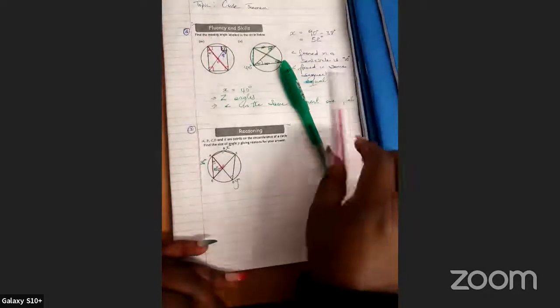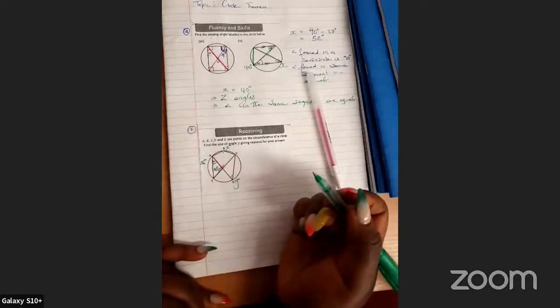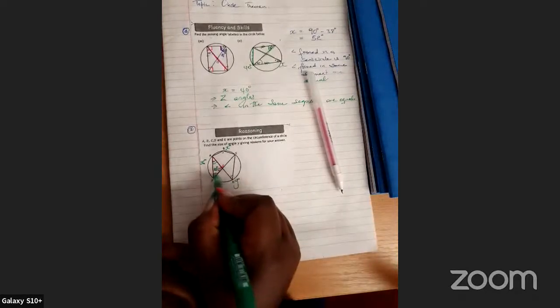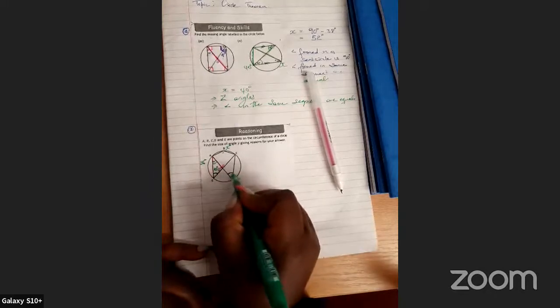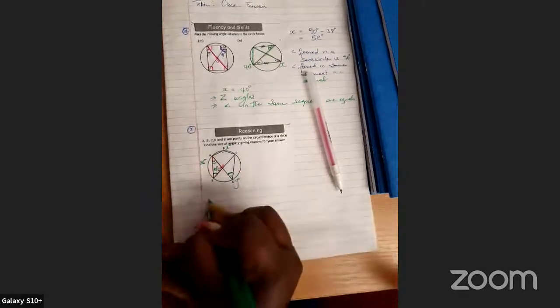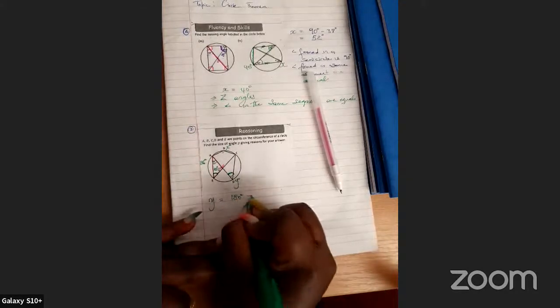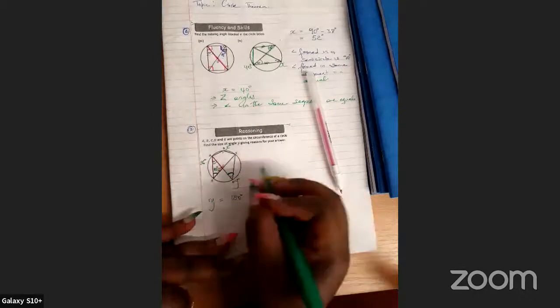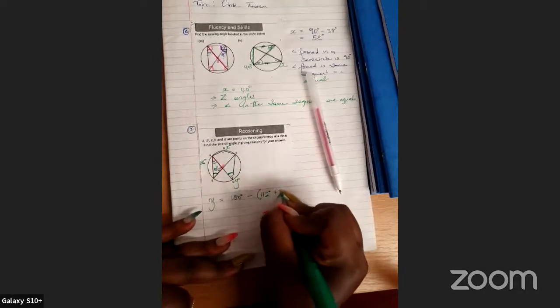In that triangle, we know that one angle is 36 degrees and one is 112, right? So that allows us to find this angle. And if we find that angle, then we can easily find the value of Y. So to find the value of Y, we are going to say 180 degrees minus the sum of the other two angles in this triangle. So that's 112 degrees plus 36 degrees.